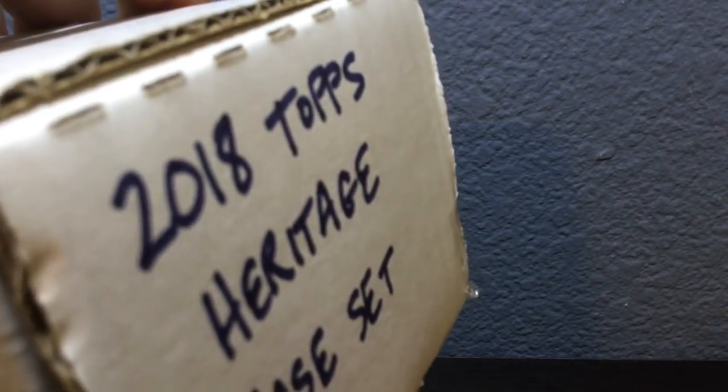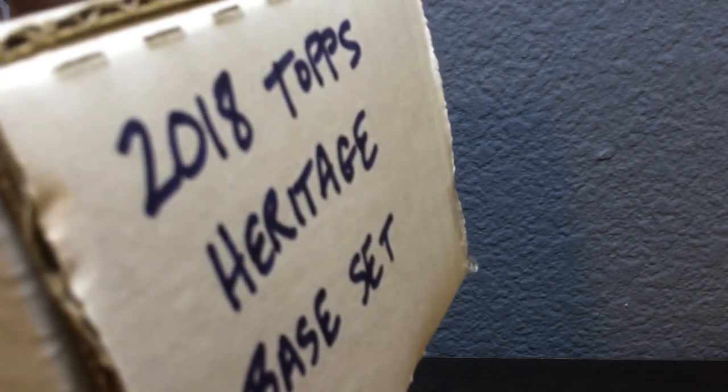And then the last thing I got is this. It's a 2018 Topps Heritage base set. I'm showing it like that because it's in a big old box right here. There it is, 2018 Topps Heritage base set. And I love Heritage every year. I get a base set. Let's sit this here, you can look at it. Can't hold it up, too heavy. $36 I paid for that.